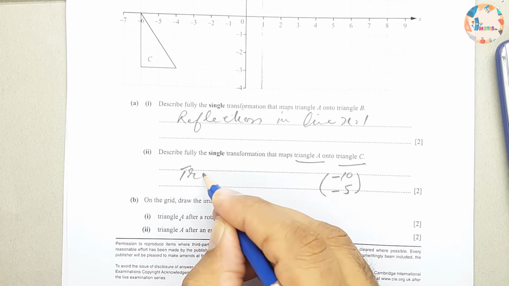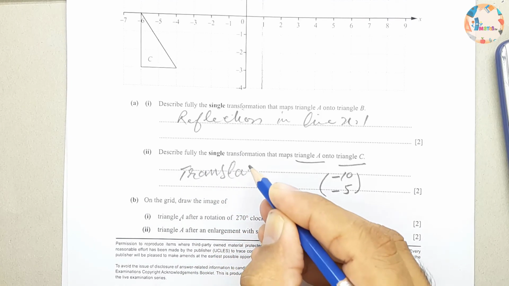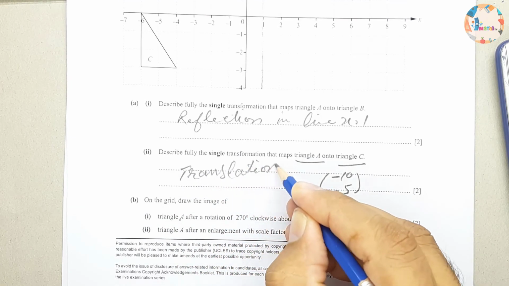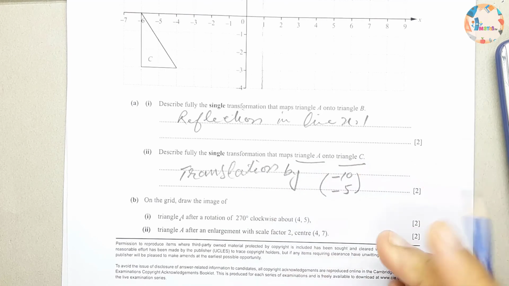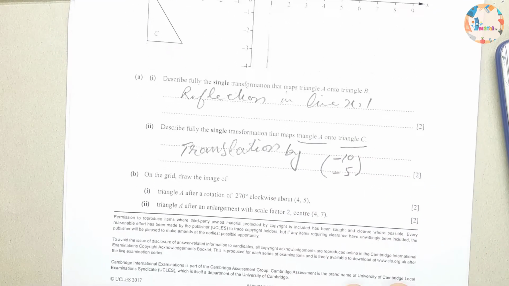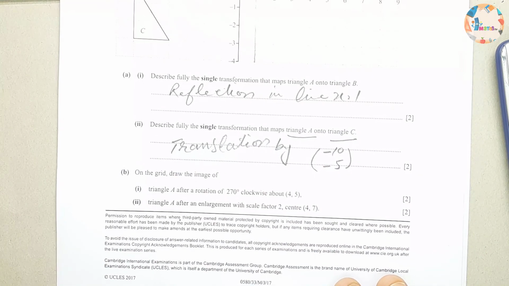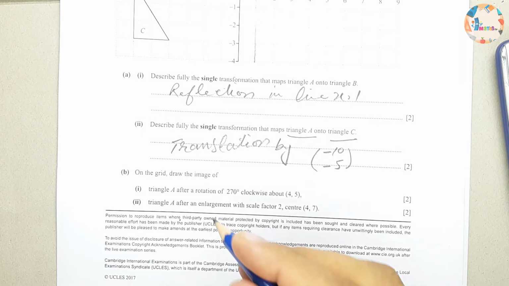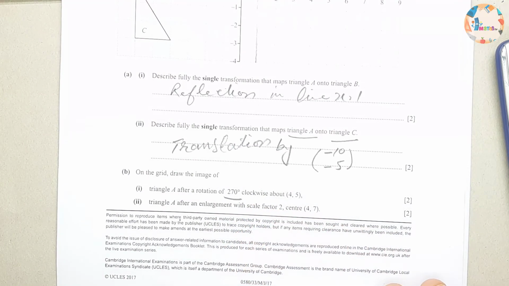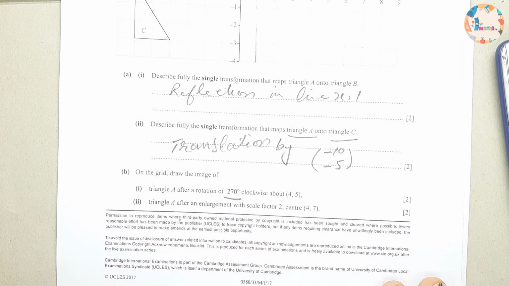So this is translation. So we'll write translation by this vector. So hopefully you got this as well. On the grid, draw the image of triangle A after a rotation of 270 degrees clockwise about 4, 5.